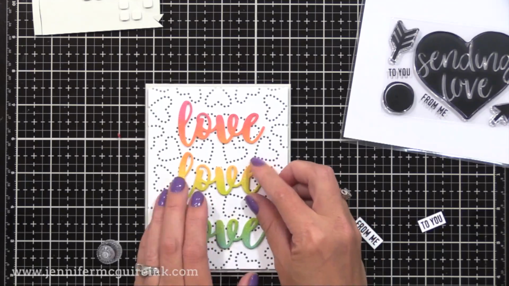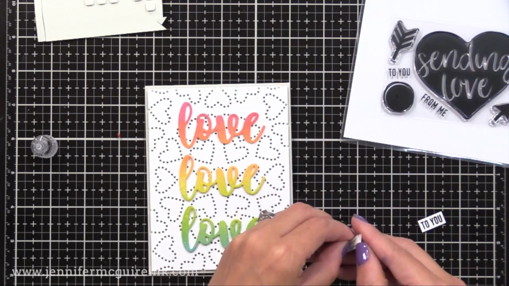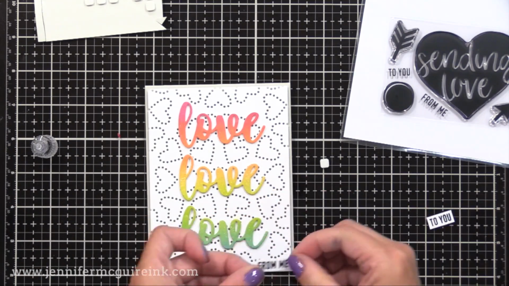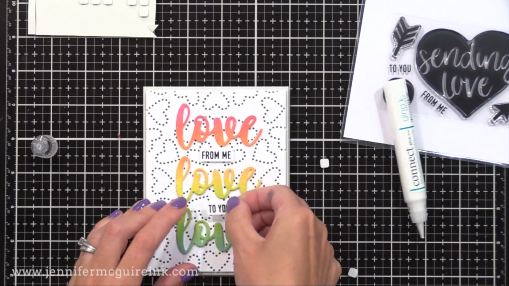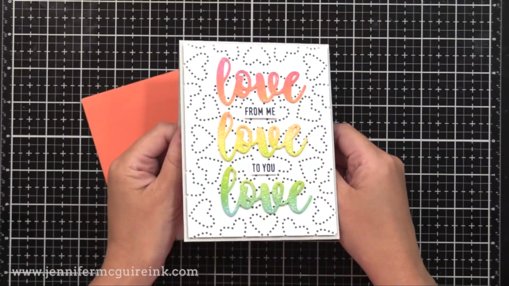On the back of our sentiment strips, I'm putting little foam squares. But then on those foam squares, I put some liquid adhesive. That way I can wiggle it around and move it around until it's the perfect spot, perfect placement on our card, and then I leave it to dry. So I did that for both of the sentiment strips and our card is done.